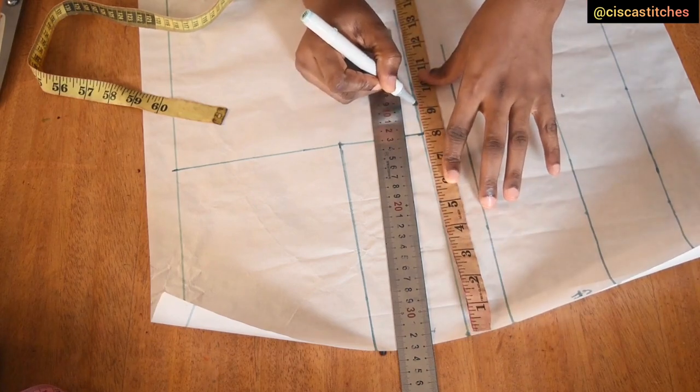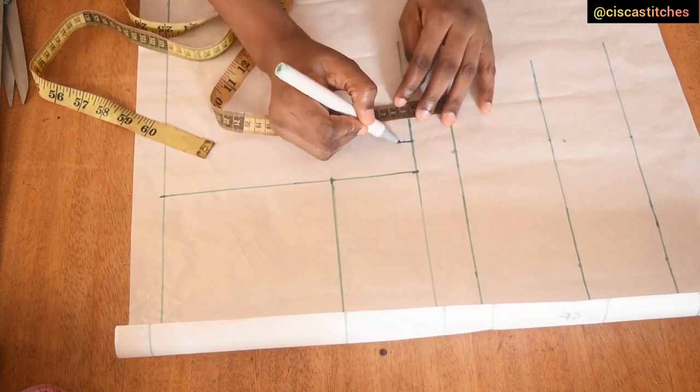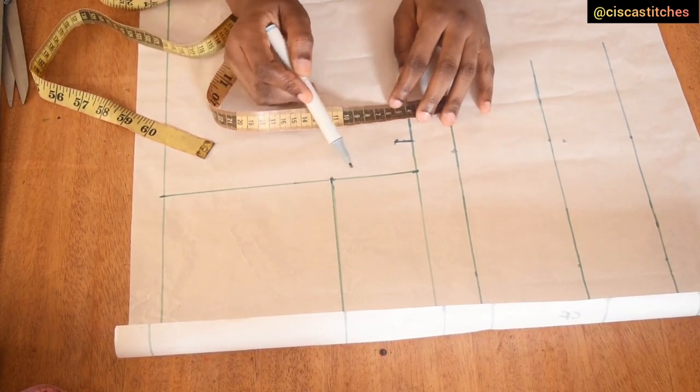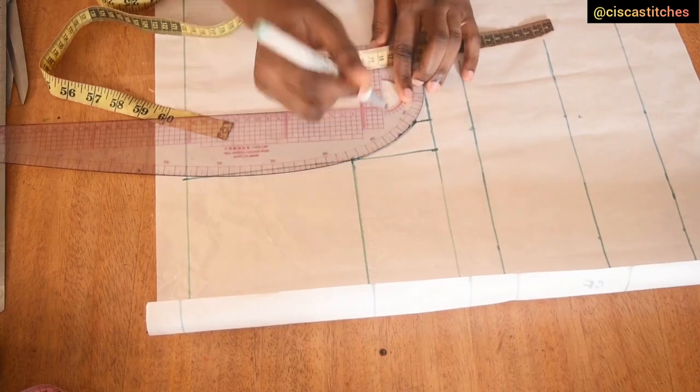Okay. Because it is a tube dress, the underarm may be a bit exposed. So I like to come up by half an inch. And then I'm going to connect from here to here with a French curve, so we can have like a mini armhole curve for this dress, just like this.